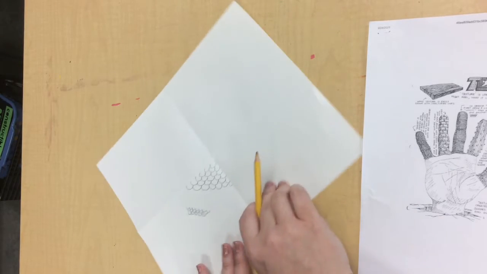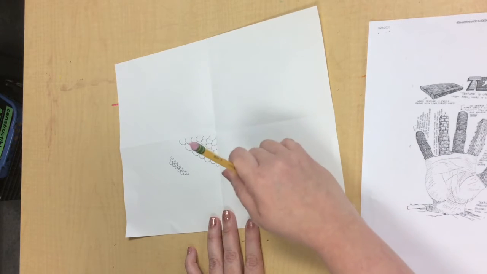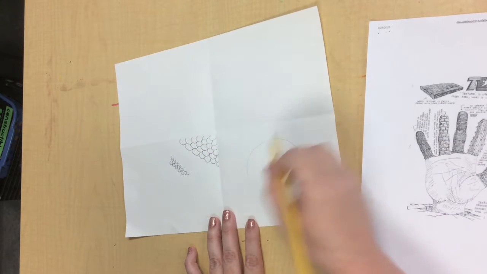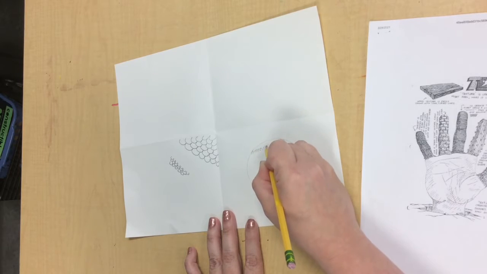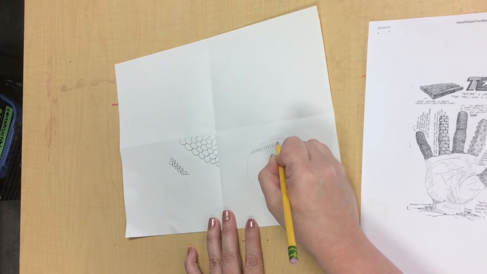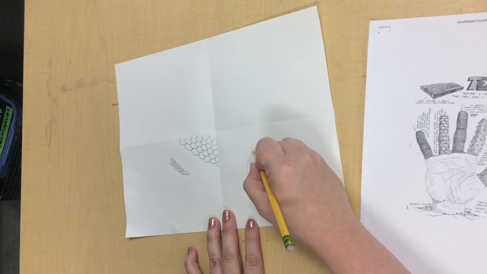So to create fur, we're going to create short lines wrapped around the shape. So let's draw a head shape just so we can practice. And we're going to do short, curved lines going around the shape. And then we're going to overlap them.